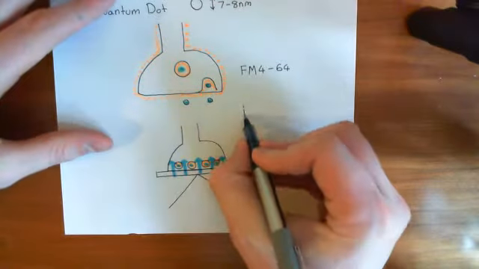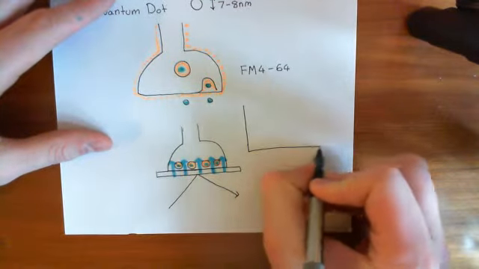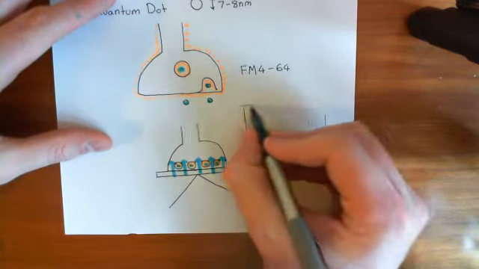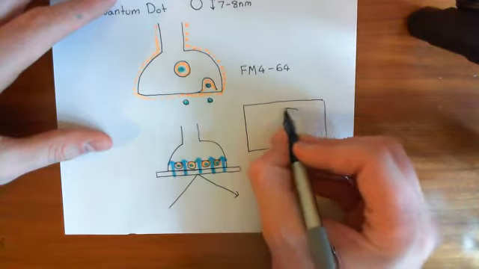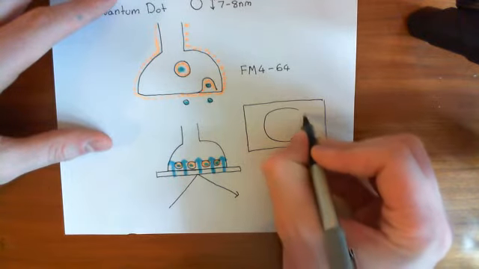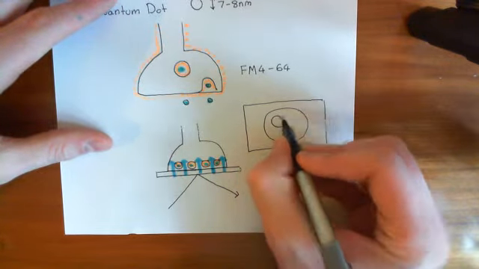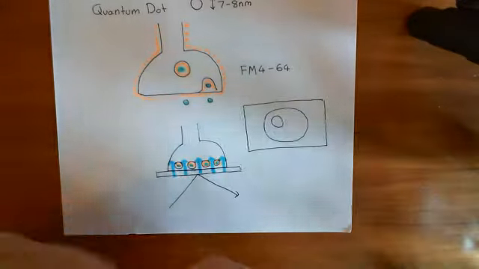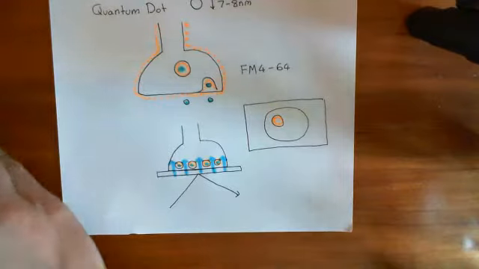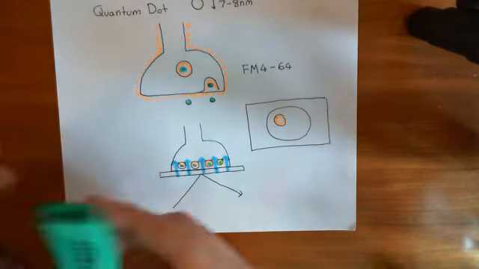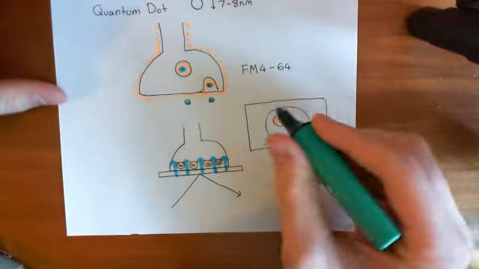So let's draw the picture that we have. So we're going to basically see, if we look from the bottom at the moment, what we're going to see is our axon terminal with these synaptic vesicles which have this FM464 and also a quantum dot in them, basically. Now, this is the brilliant bit.